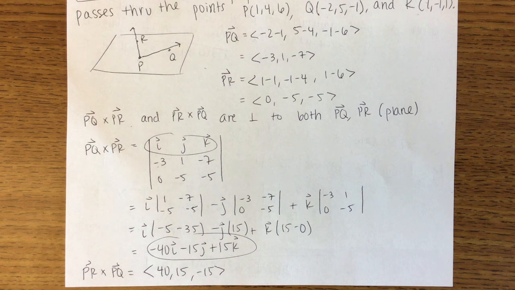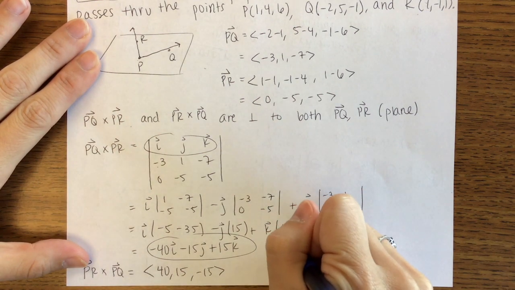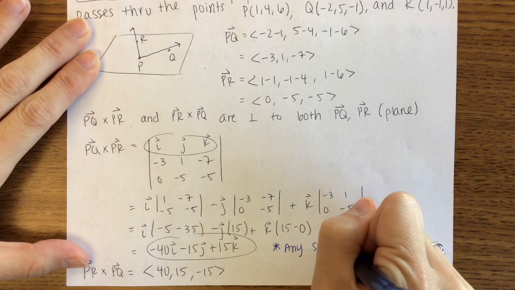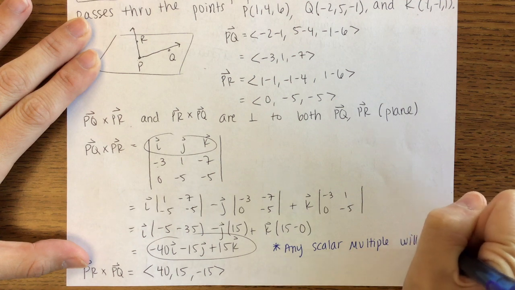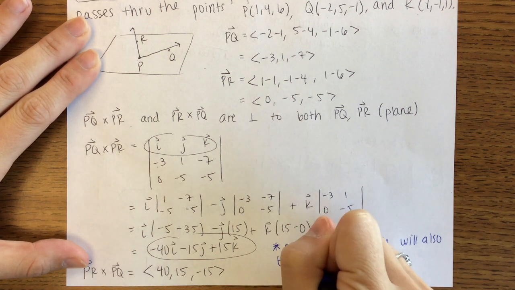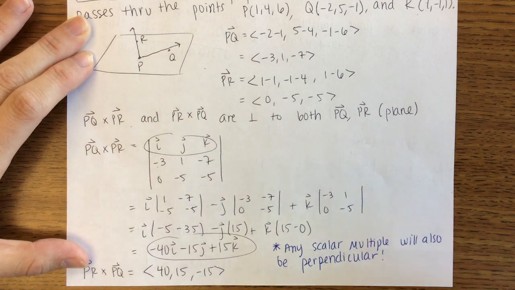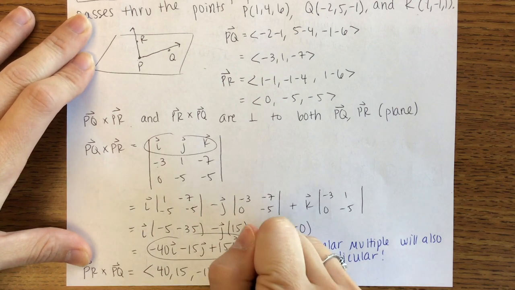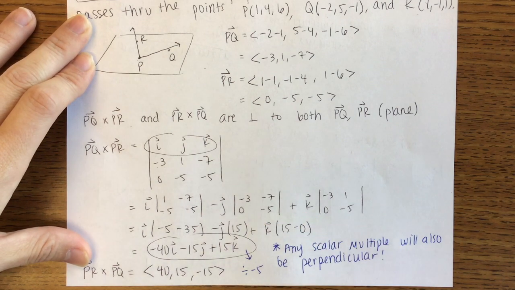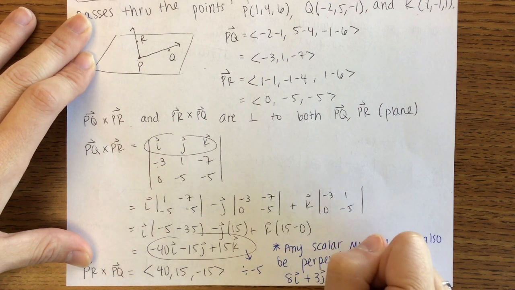Now, what's also important to note is any scalar multiple will also be perpendicular. So what I mean by that is I can take that answer that we already got and I can divide it by -5, let's say, and instead have an answer of 8I, add 3J, subtract 3K.